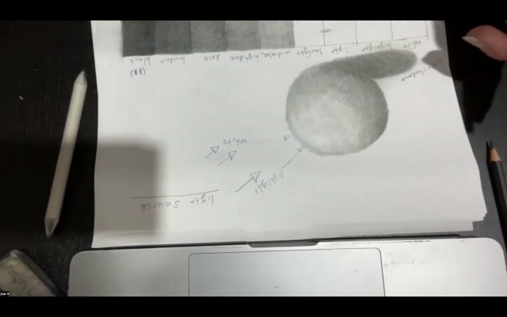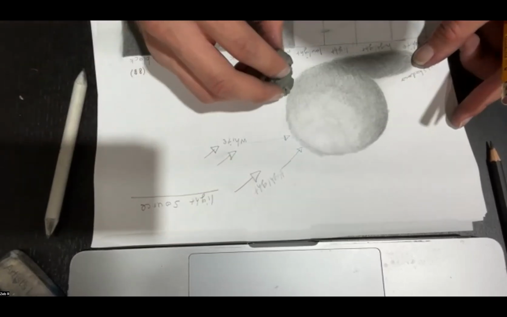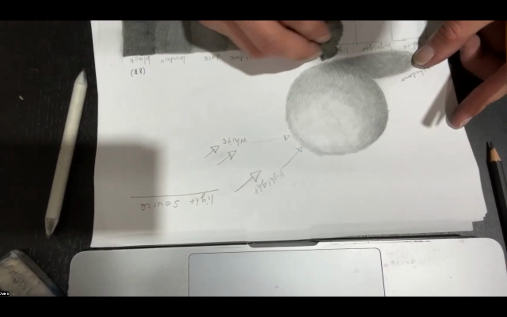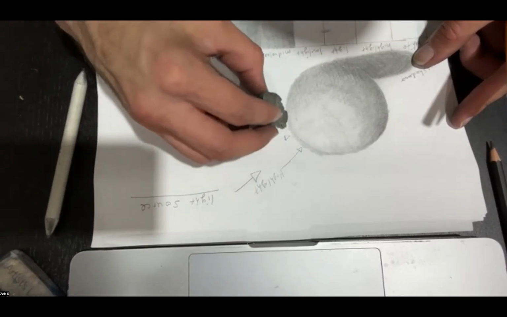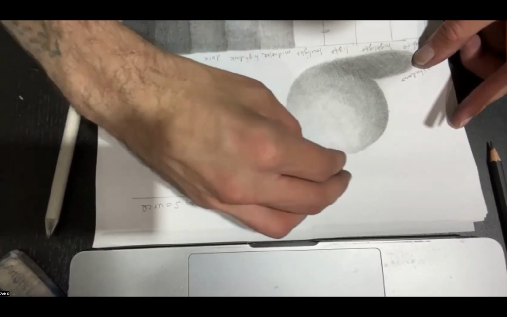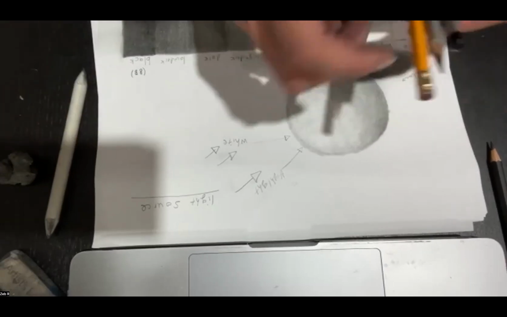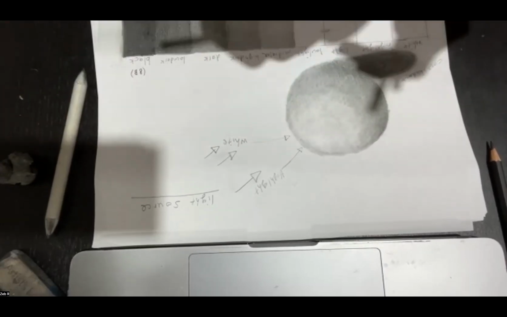Maybe you can go back with your kneaded eraser and erase away the sphere so that it becomes nice and round. You could even use, not a protractor, I forgot the tool that makes a circle. I don't remember.